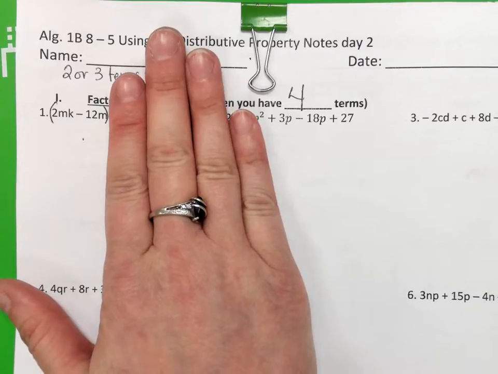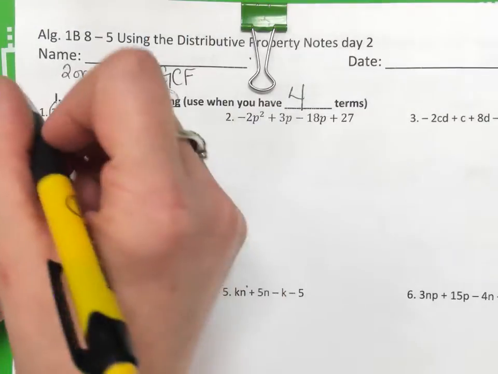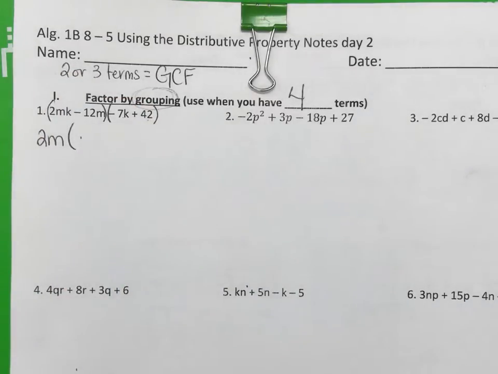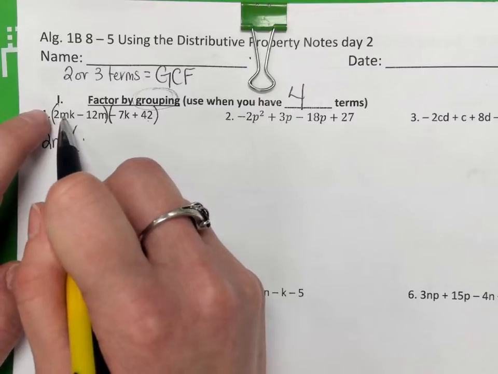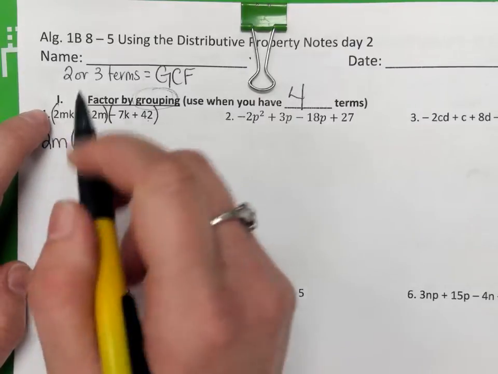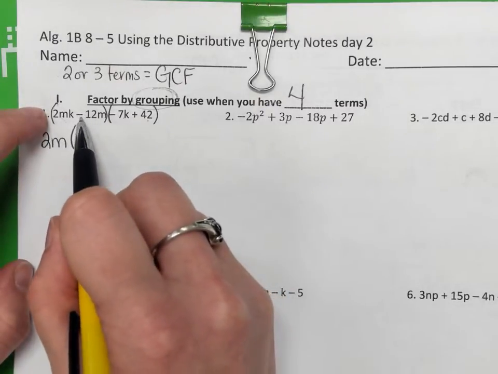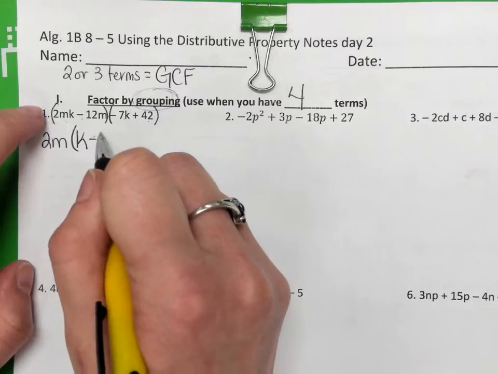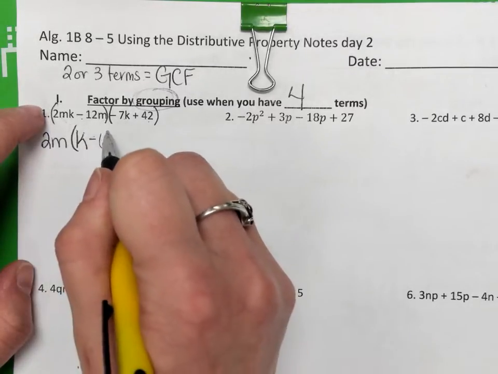What do those 2 have in common? M and what else? What number? 2. All right, if you take out the 2 and you take out an M, what's left? K. All right, what's negative 12 divided by 2? Negative 6. And what happened to that M? Where'd he go? He canceled to the front, right?